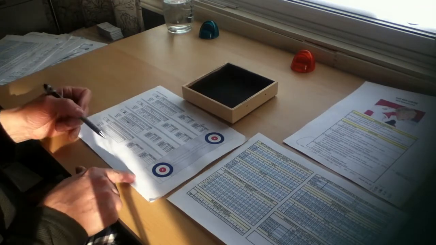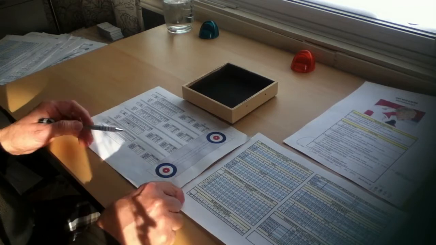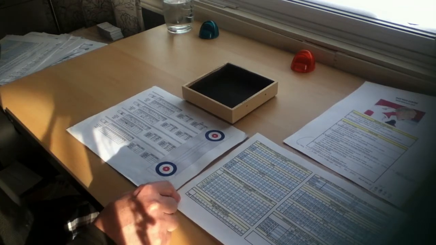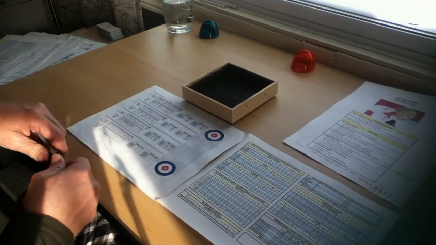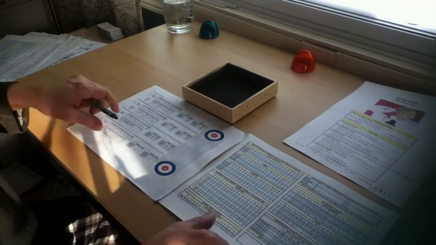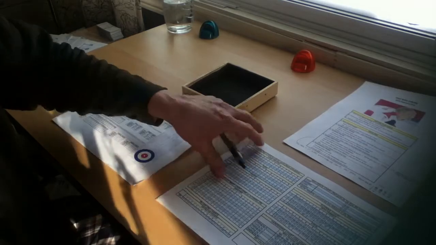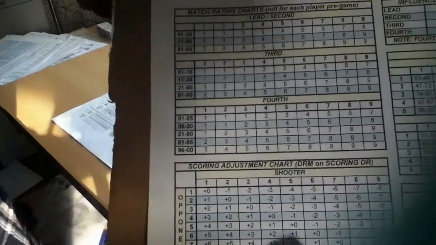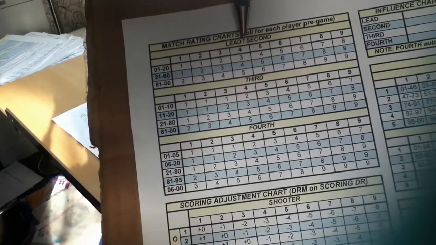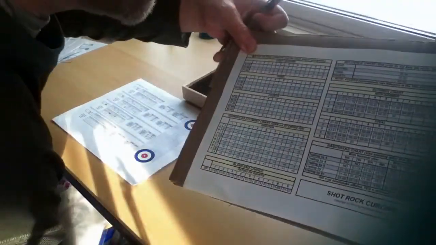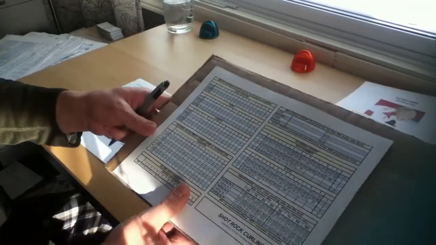So I've got the base numbers of the match rating for each player. There are 4 players on each team: the lead, the second, the third, and the skip. What we're going to do is roll on the match rating chart to see if the player is going to have that rating for the game, or they might have a bit better or a bit worse rating.